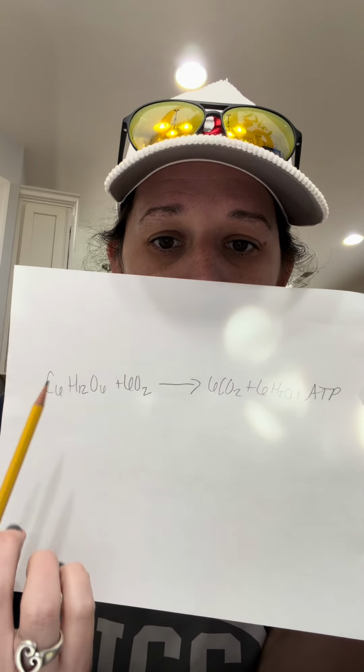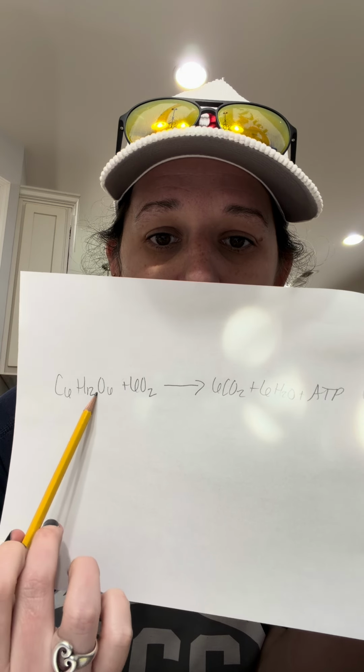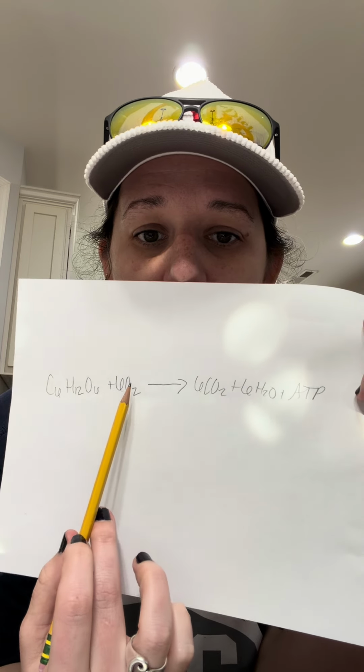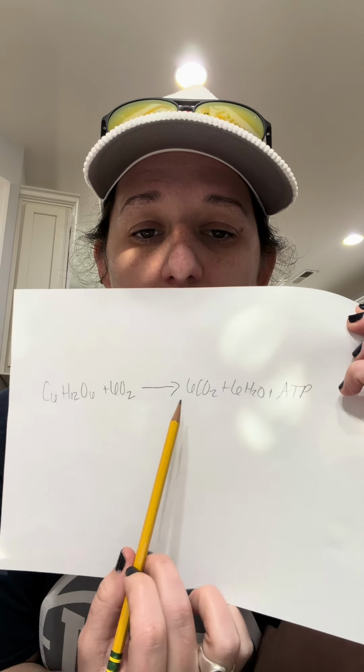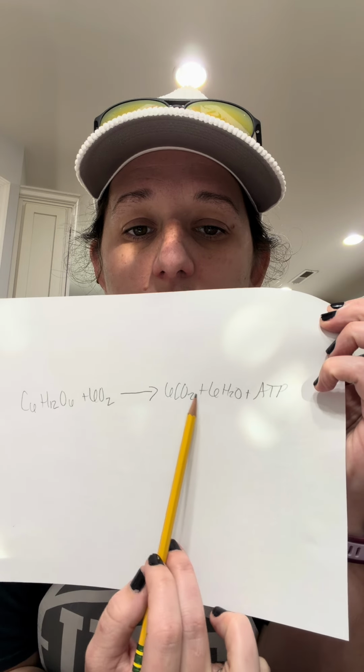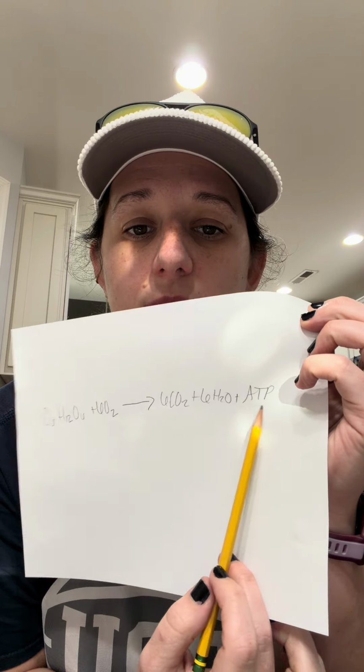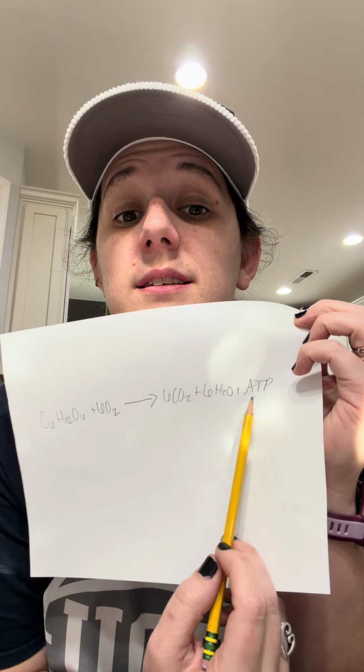So this C6H12O6 plus 6 oxygens undergoes cellular respiration and gives us 6 carbon dioxides, 6 waters, and ATP. This is the main offshoot of this, okay? What is ATP? ATP is adenosine triphosphate. Now remember, how do we get energy from that? One of those phosphate bonds breaks and energy is released, right? So cellular respiration has 3 steps.